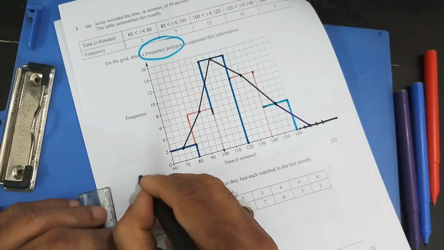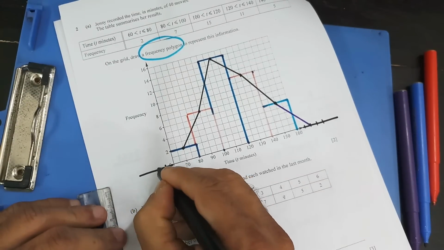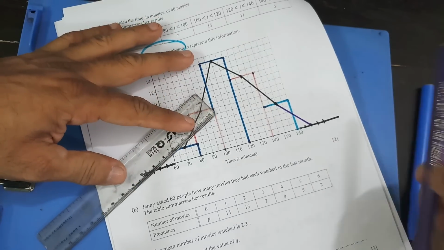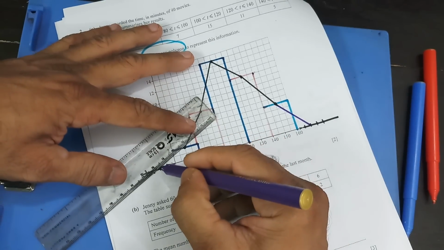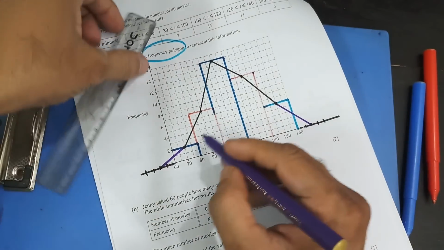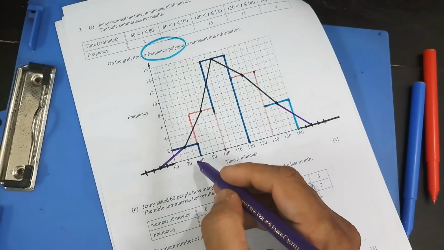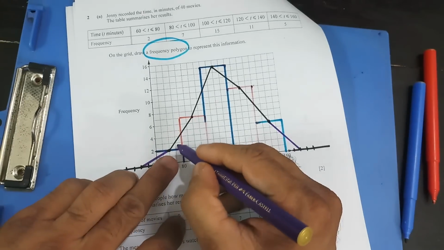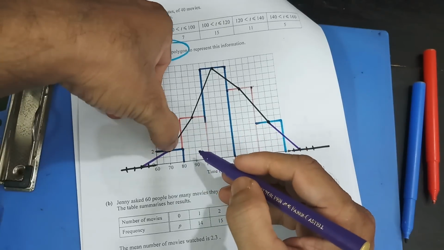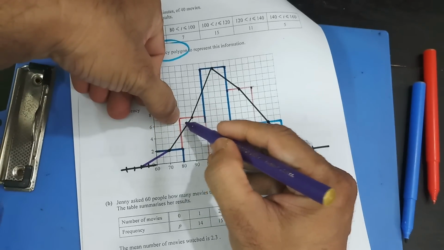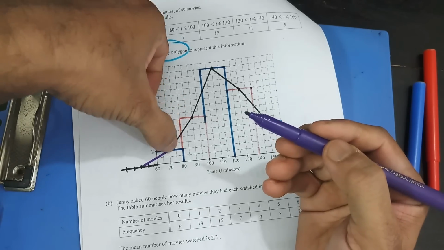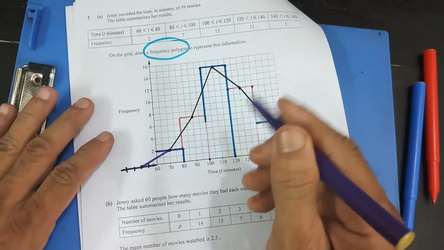So extend this line, 1 2 3 4, so this is the midpoint over here, and picking my purple color again and doing this. Okay, remember I said that the class width should be the same. The reason is, see this part over here, I added to this polygon, it was not there, but I cut off this part. I cut off this part, but I added this part. They have to be equal in our frequency polygon.